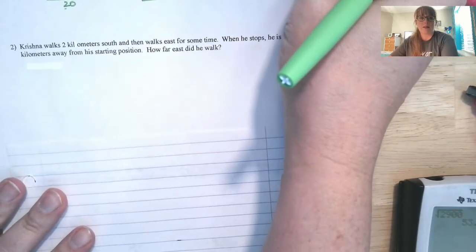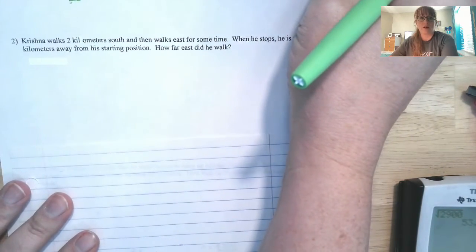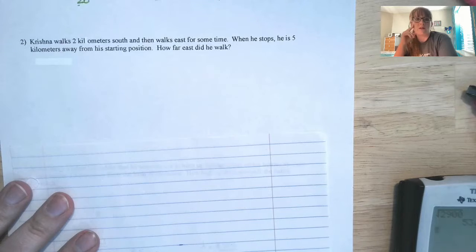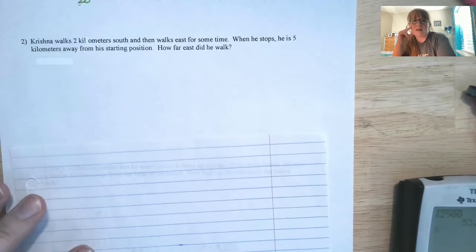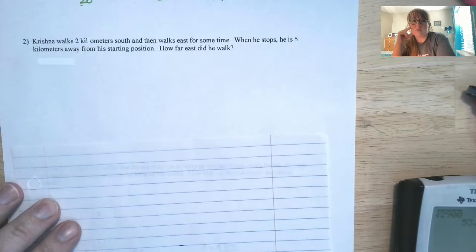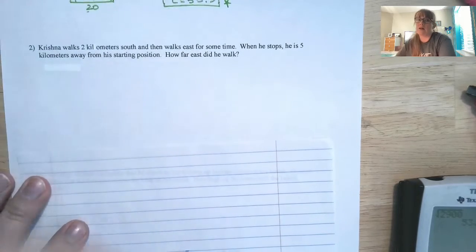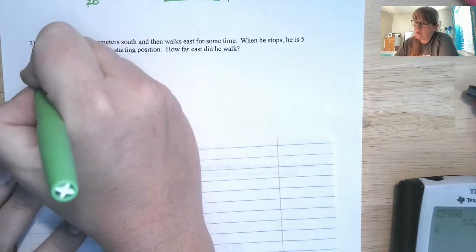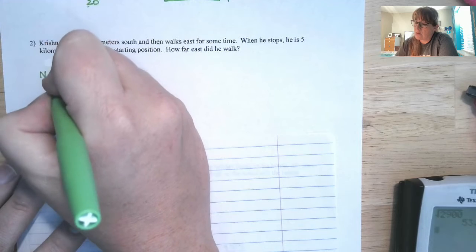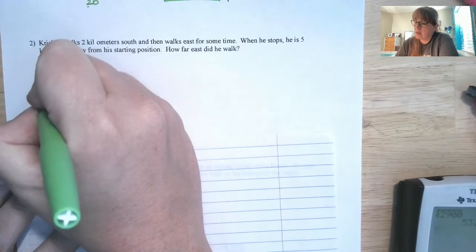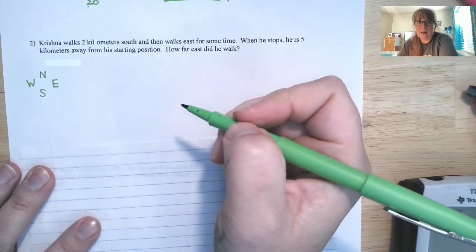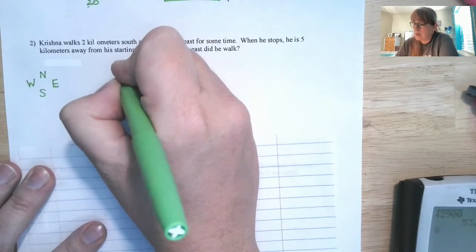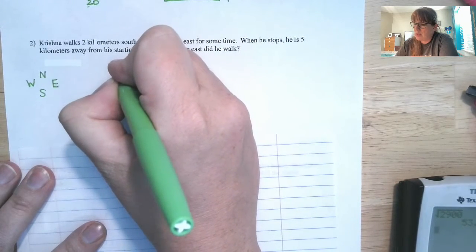All right, let's look at this next problem. Krishna walks 2 kilometers south and then walks east for some time. When he stops, he's 5 kilometers away from his starting position. How far east did he walk? So remember, never eat soggy waffles, right? So that's our north, east, south, west. So then we can draw Krishna up here. I'm going to give him a little baseball cap.